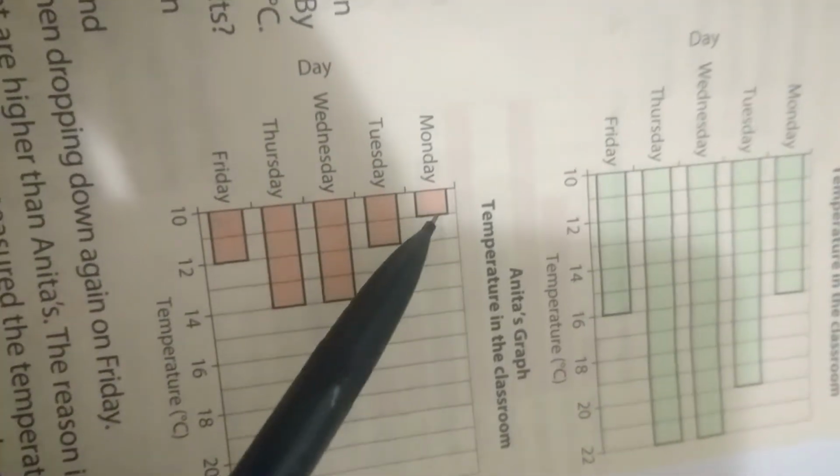Can you see that? On Monday it was low. Tuesday, Wednesday, Thursday, it is high, and Friday it is low again. Same thing happened here. On Monday it was low. Tuesday, Wednesday, Thursday, it got higher, and then Friday it was low again. So they have the same pattern. However, Salma's graph includes temperatures that are higher than Anita's.